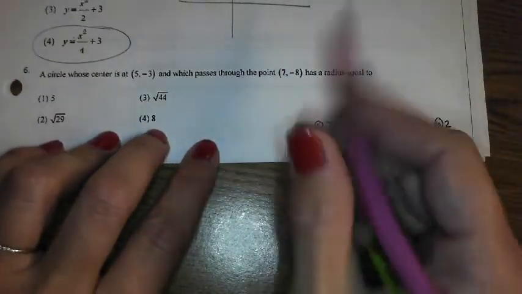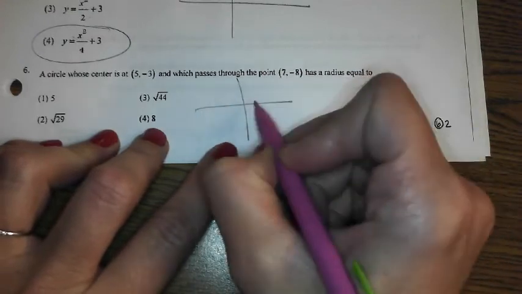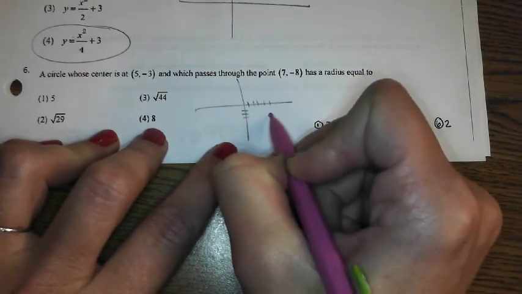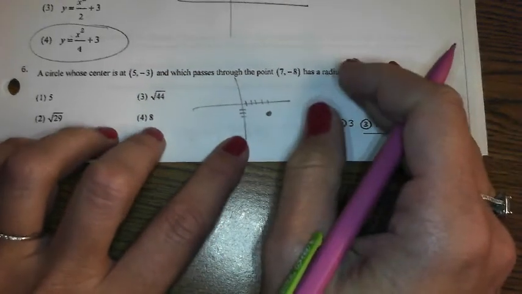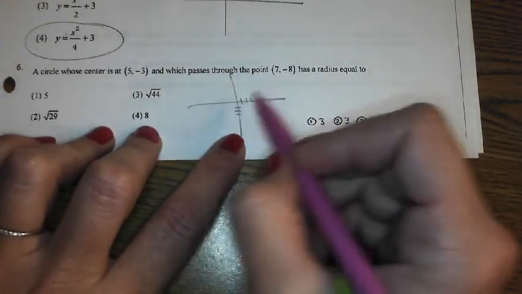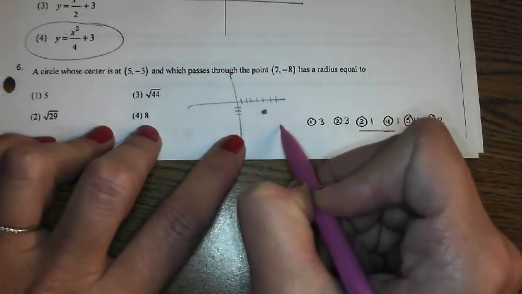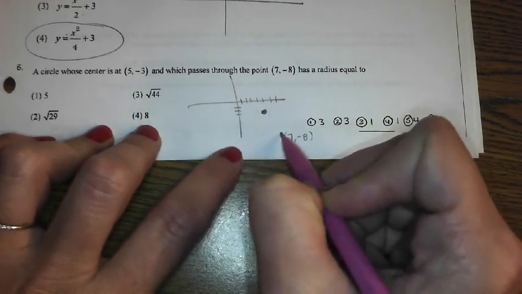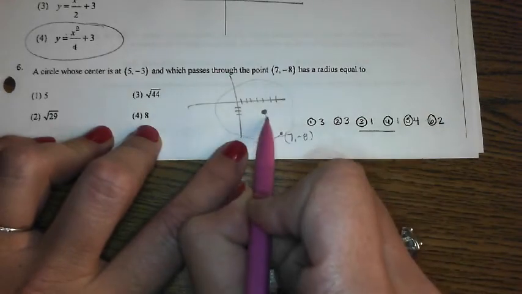And the last one we'll get through, number 6. If you have a circle whose center is at 5, -3, and then we have 7, -8. There's the center, and your circle does this. How do we find the radius?